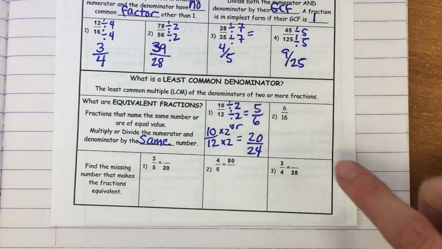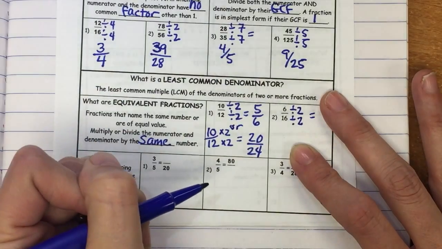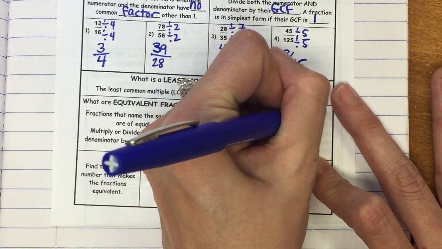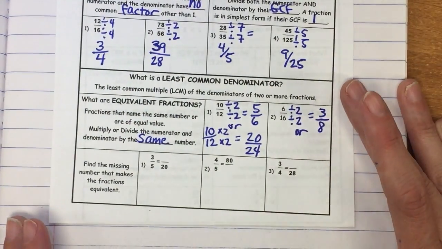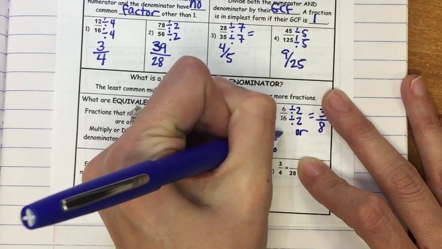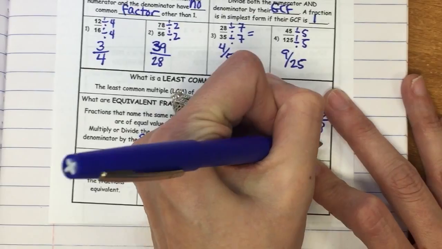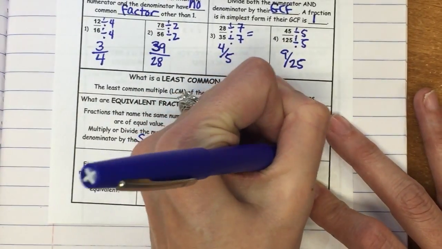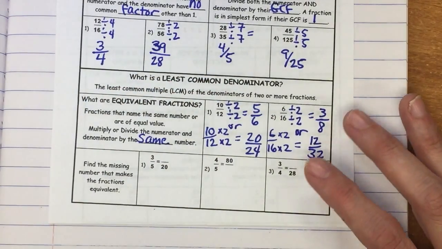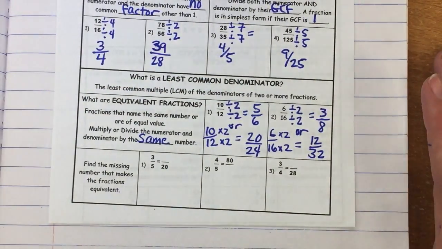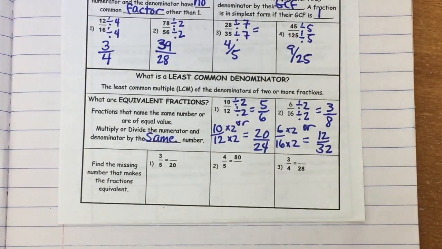Same thing with 6 over 16. What goes into 6 and 16 is 2. So I can divide both top and bottom by 2. So 6 divided by 2 gives me 3, and 16 divided by 2 gives me 8. Or, to get an equivalent fraction, I can multiply 6 over 16, both top and bottom, by 2. 6 times 2 gives me 12, and 16 times 2 gives me 32. So 12 over 32, 3/8, and 6 over 16 are all equivalent fractions. Okay, so again, to get an equivalent fraction, you have to either multiply or divide by the same number top and bottom.